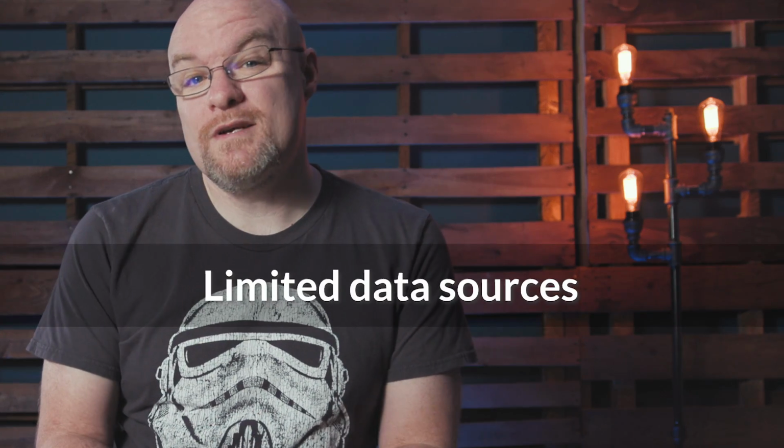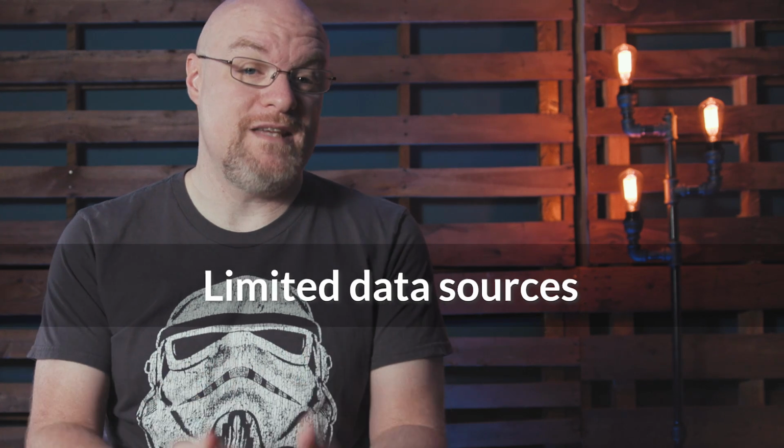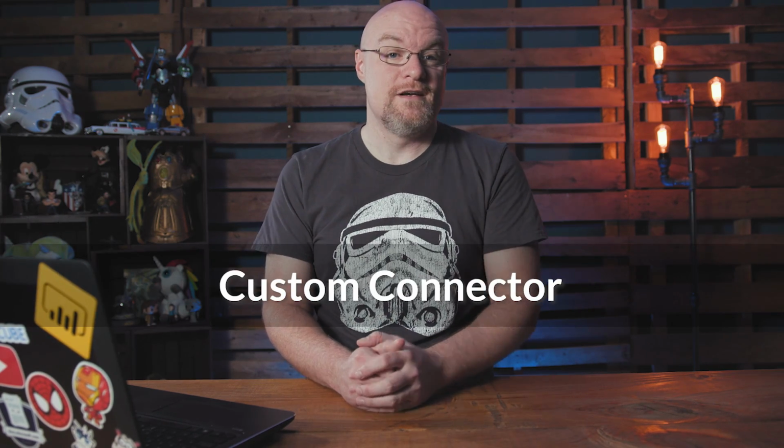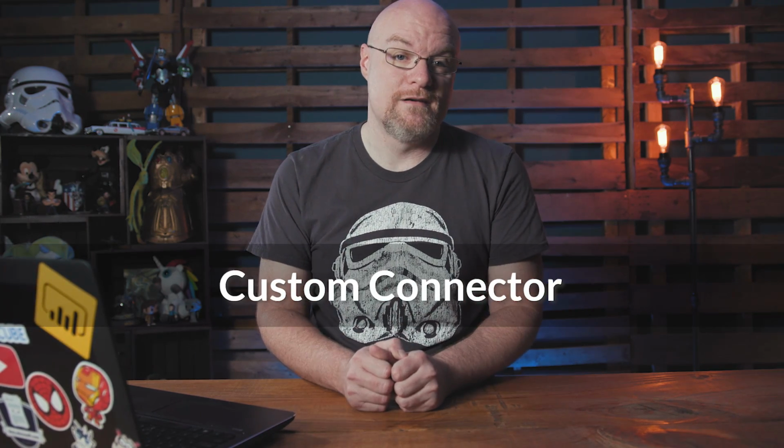Another item on the DirectQuery side is that you have a limited number of data sources. Not all data sources support DirectQuery. Most of them are relational data sources. And I'll have a link down in the description below for the documentation that calls out what those are. Another thing to be aware of is that if we don't offer DirectQuery for your data source, and it has something like an ODBC driver, you could potentially write a custom connector to enable DirectQuery functionality. Although again, think about performance.